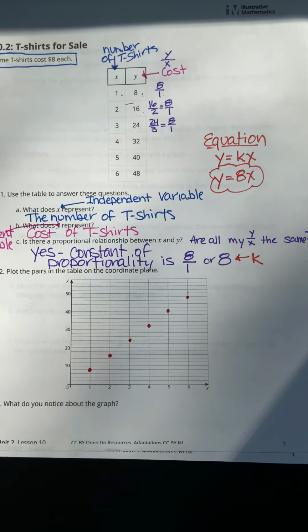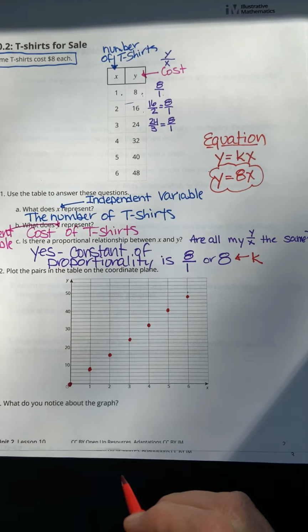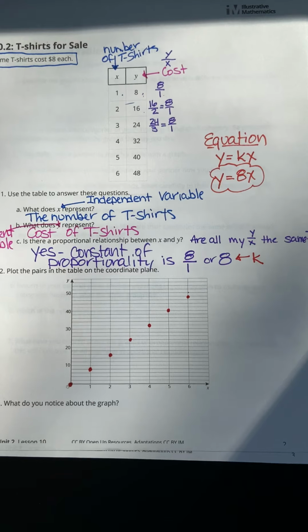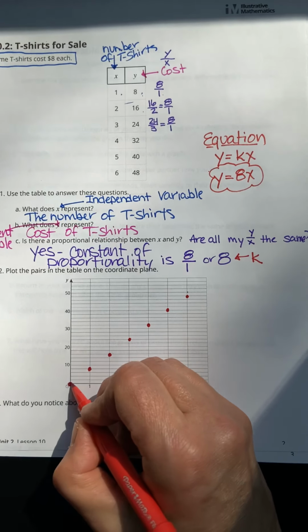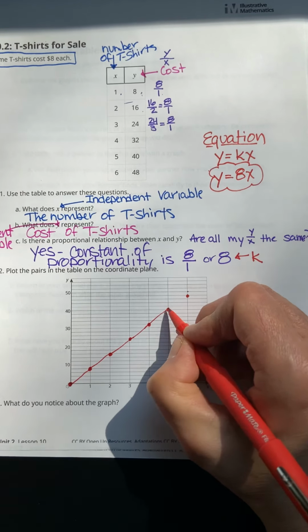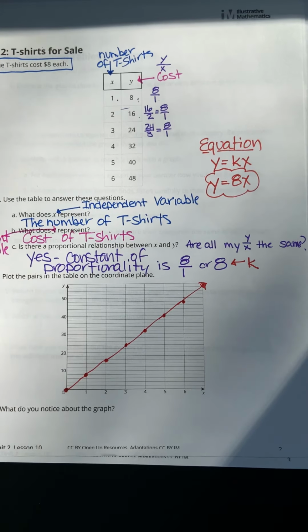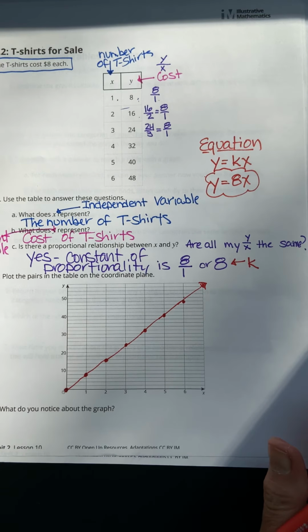All right, would that go through the point 0, 0? We already know it's proportional because we checked it, but yeah, it would. If I buy 0 t-shirts, I'm going to pay $0. So here's my graph. I'm not very good at drawing straight lines, so I'm going point to point. Now this would keep going. That's a graph that I would put an arrow on because it's going to keep going. I could buy as many t-shirts as I want to buy as long as I have them in stock.